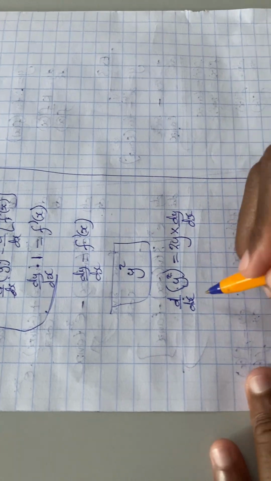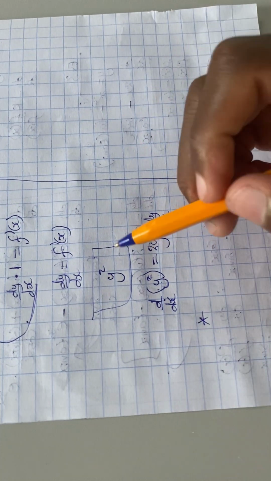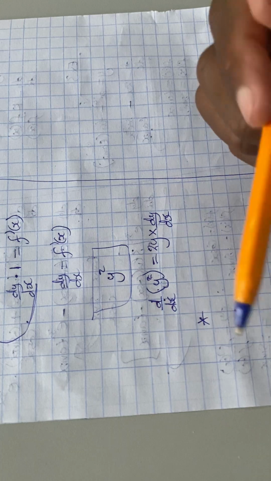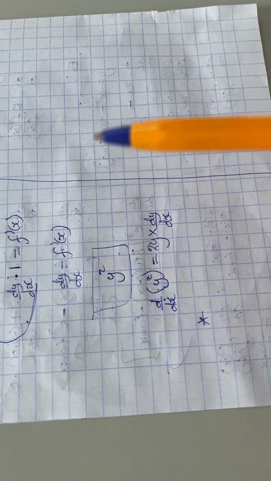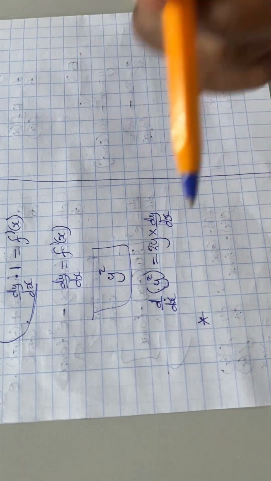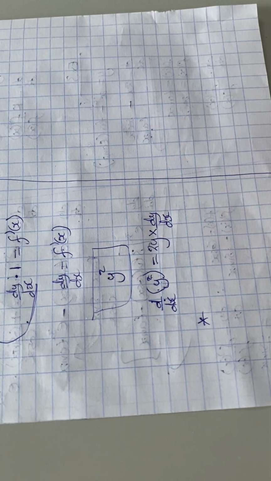So this is what I want you to know. Every time you're finding the first derivative of a y term, always include dy/dx. Always include dy/dx.